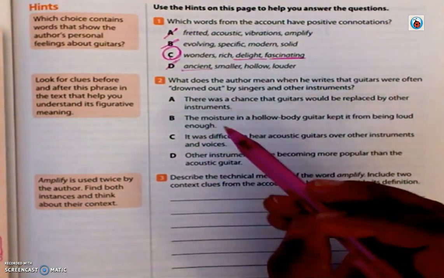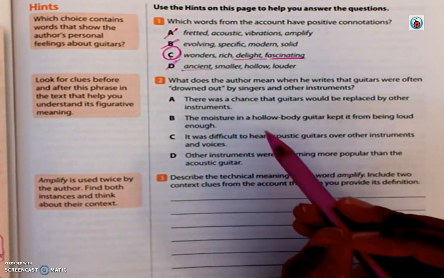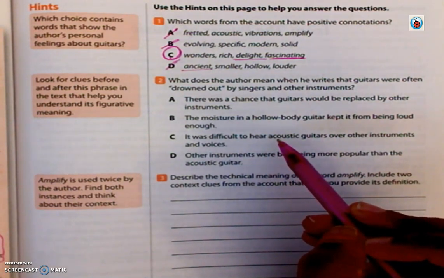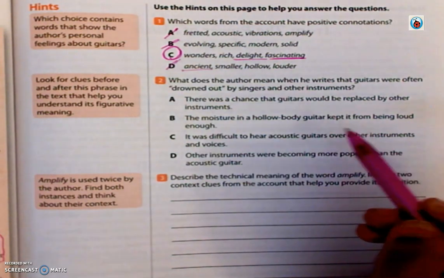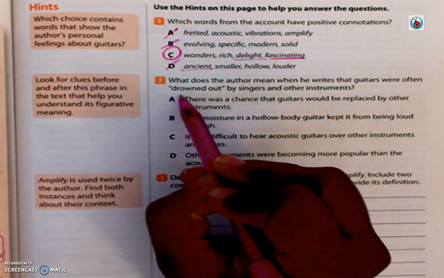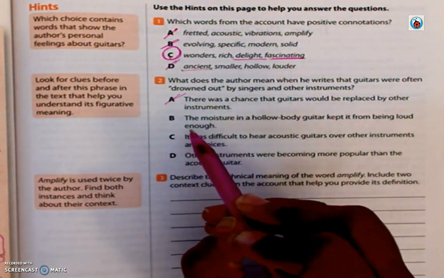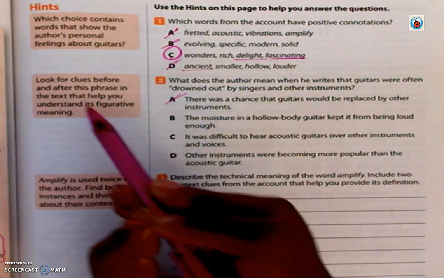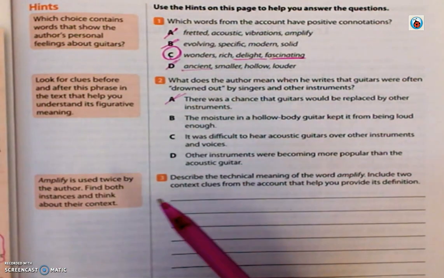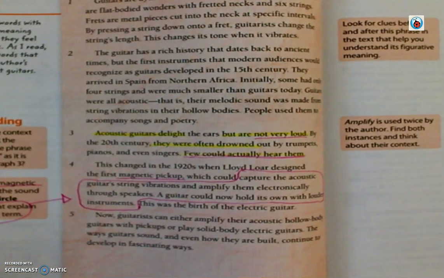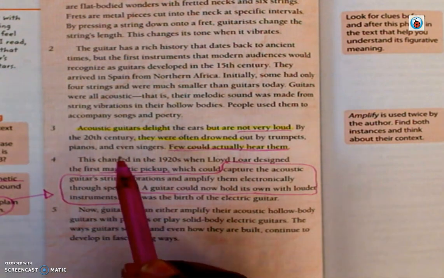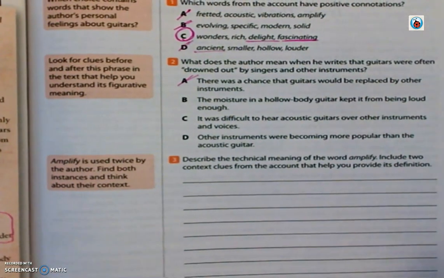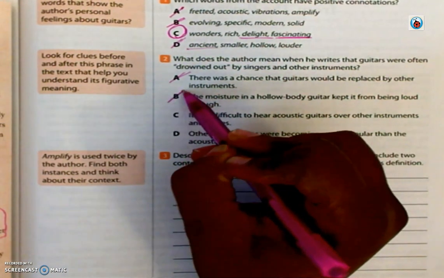Option A: there was a chance that guitars would be replaced by other instruments. It doesn't really seem to have anything to do with sound, whether things could be heard or not heard. So I'm going to say that doesn't work as an option for us. B: the moisture in a hollow-bodied guitar kept it from being loud enough. Again, when our hint asks us to look for clues before and after the phrase, the not very loud and few could actually hear them don't have any mention of moisture levels in the hollow body of the guitar. So that doesn't work either.